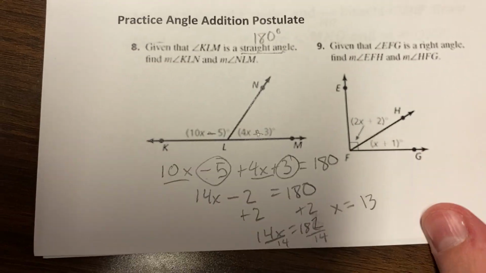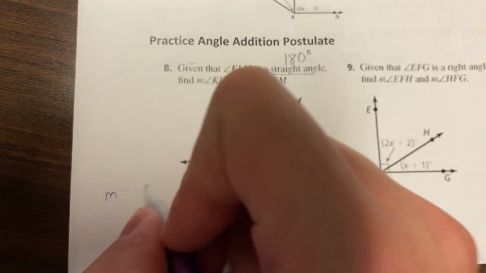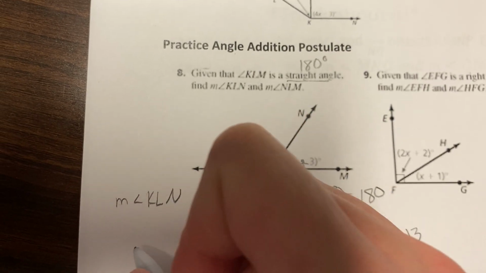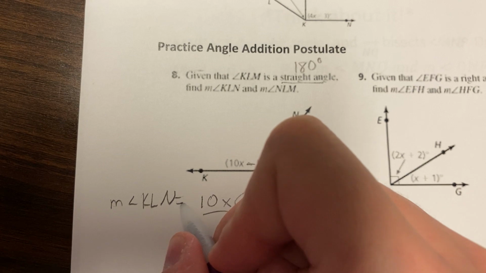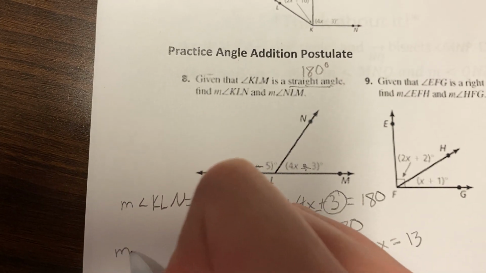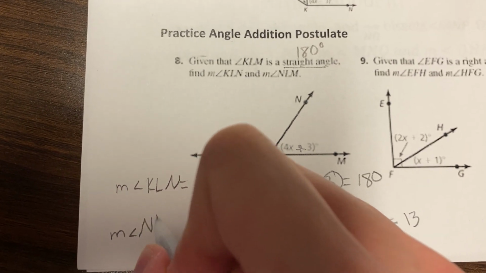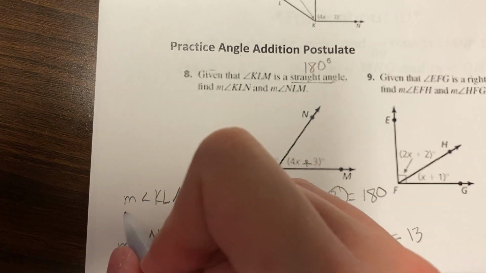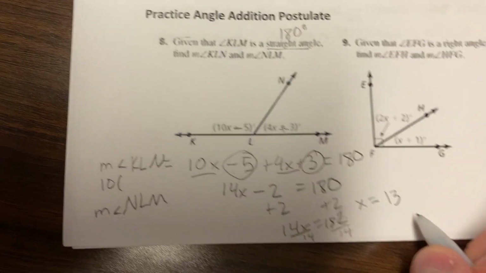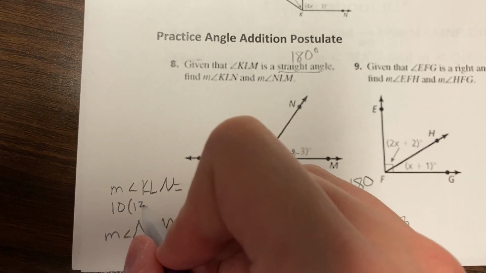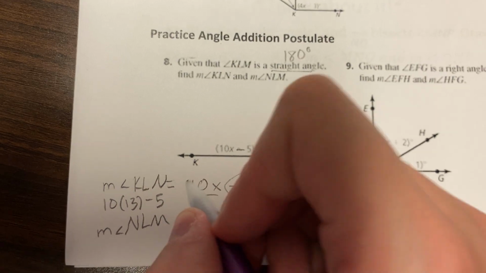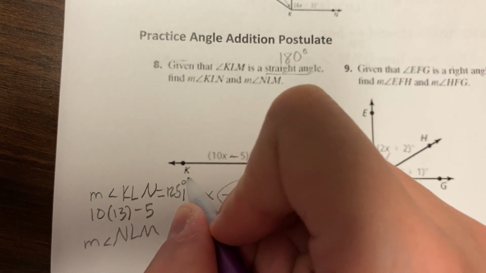It's asking for the measurement of angle KLN. And it's asking for the measurement of angle NLM. Okay, so it's asking for these two. So KLN, so what we do is we're gonna plug that 13 in for X. So it's 130 minus 5, which is 125.